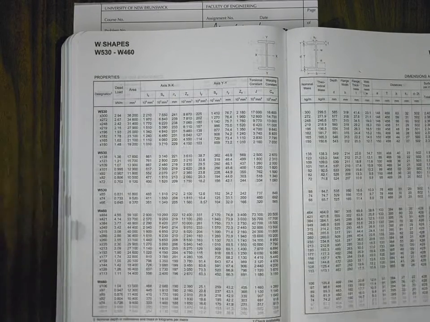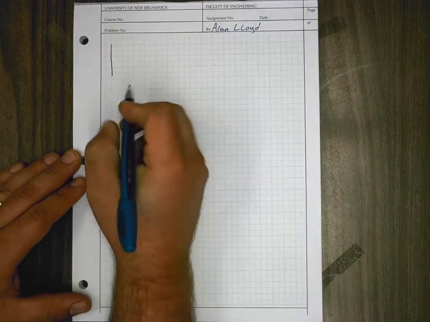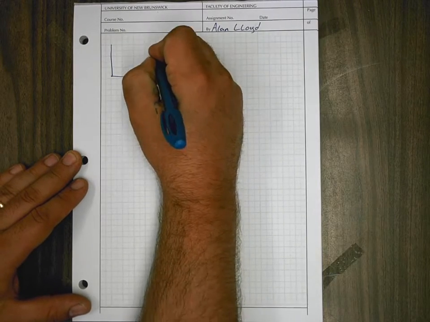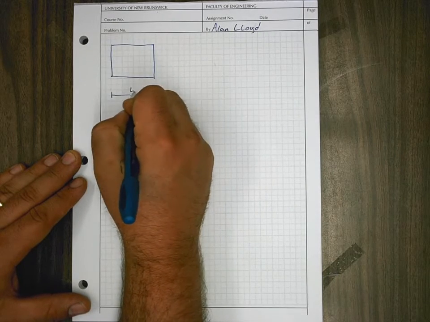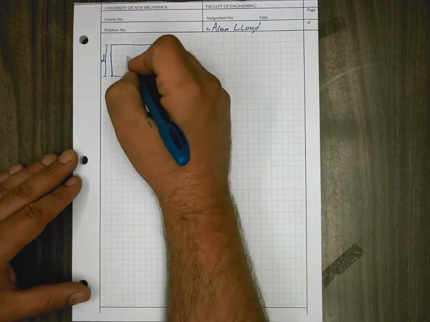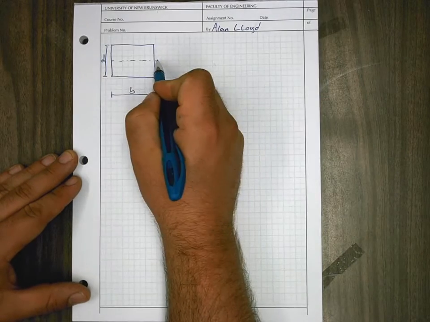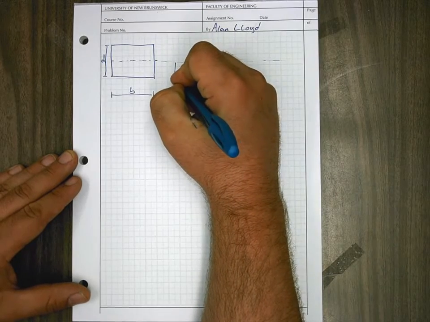Now it's important to understand where those come from, so we'll go through a few different examples today and see the development of the section properties for both elastic and plastic sections. For our first example, we take the most basic thing we could imagine, a rectangle, of width B and height D. We know this rectangle would have a neutral axis at exactly D over 2.